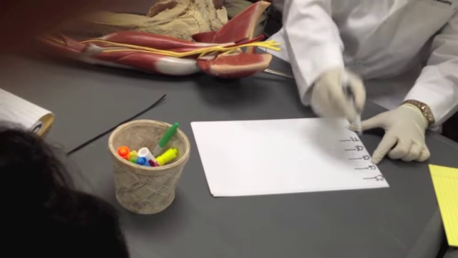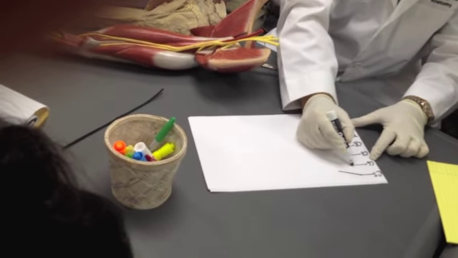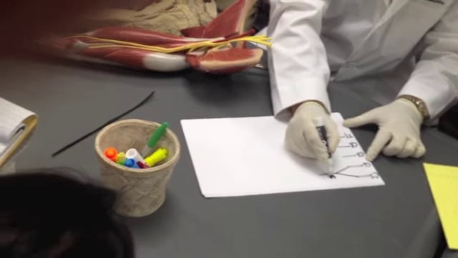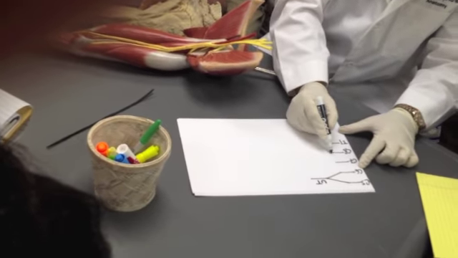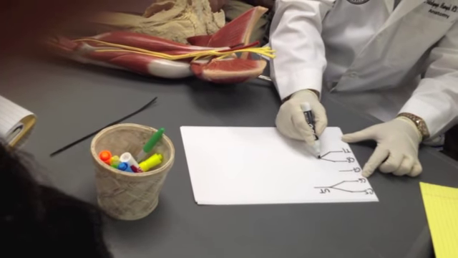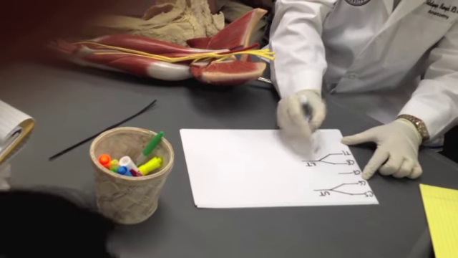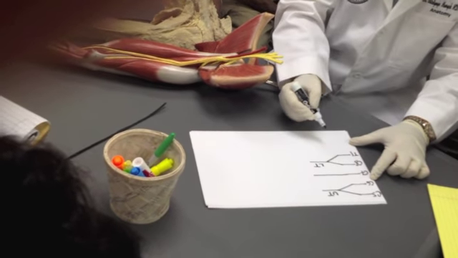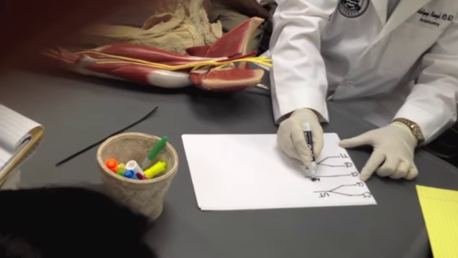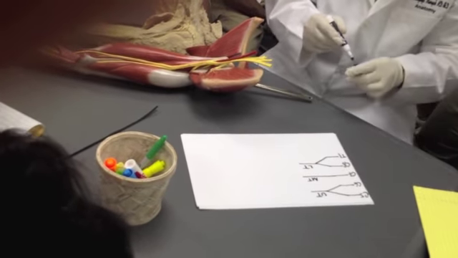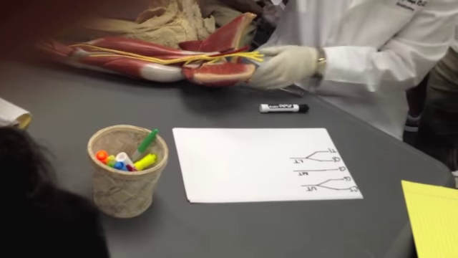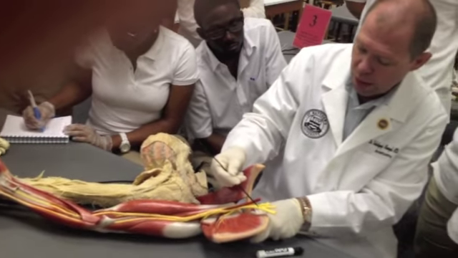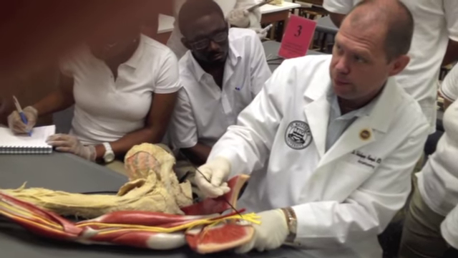Now what happened? C5 and C6 join together to form the upper trunk. C8 and T1 join together to form the lower trunk. And we still have C7, which is just 1 to form the middle trunk of the brachial plexus. So we have 3 trunks. I can show them here: superior trunk, middle trunk, and lower trunk of the brachial plexus.